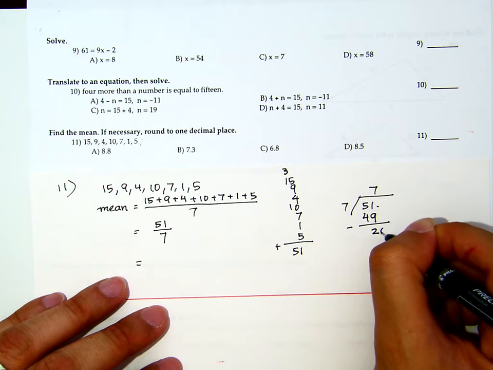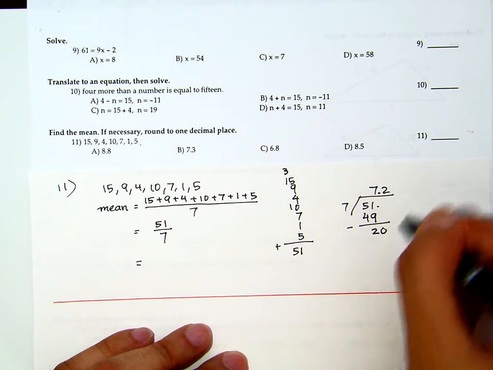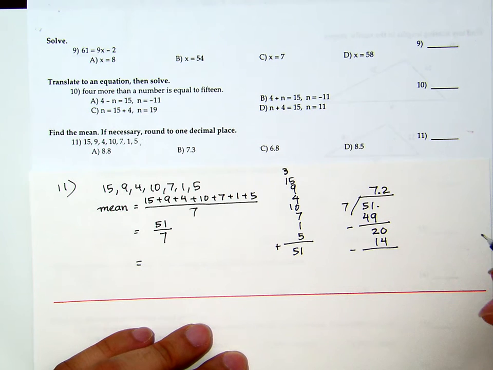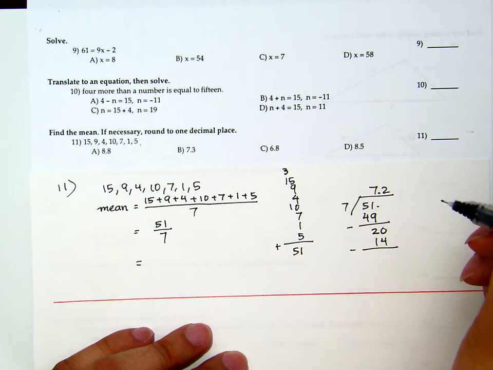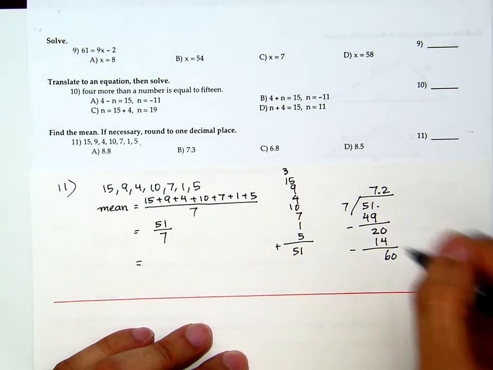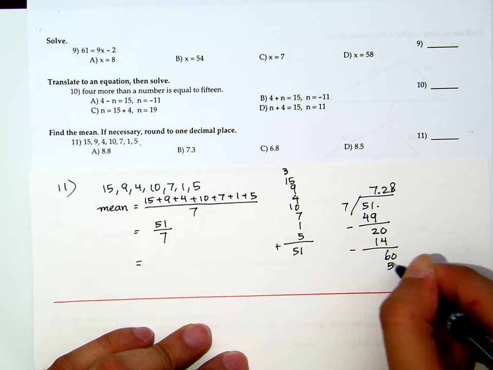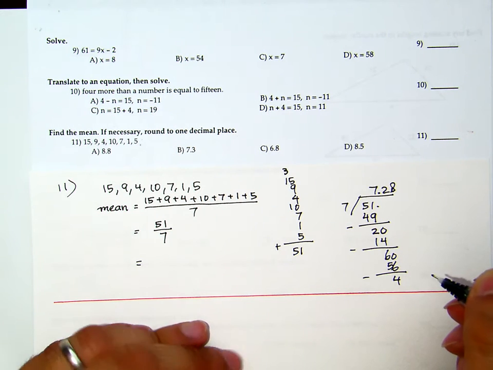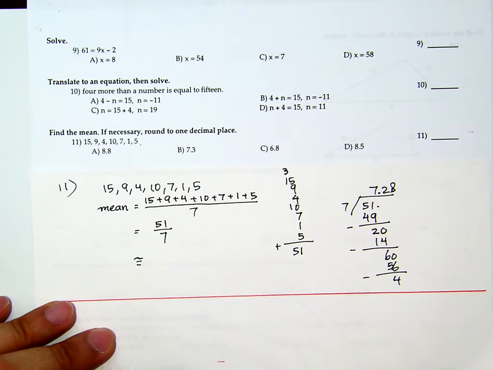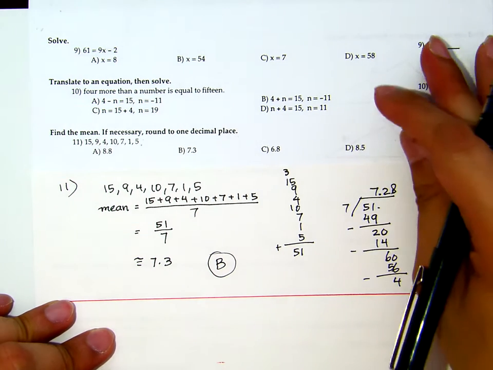Then if I go on with this computation, you will see that 7 goes to 20, 2 times 14. You may feel right now that our answer is wrong, but actually we need to go one decimal place further to confirm that we round it to one decimal place. This will be 60, right? 7 goes to 60 how many times? I think it's 8 times, or 56. Now therefore, if I round it to one decimal place, there will be 7.3, as we have expected earlier. That's B. Okay, that's for number 11.